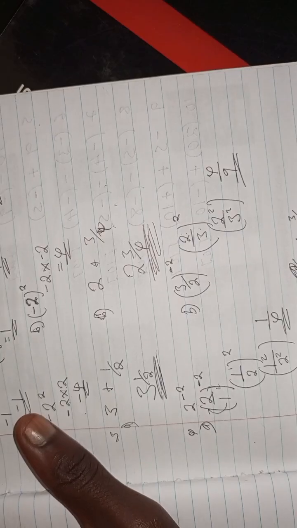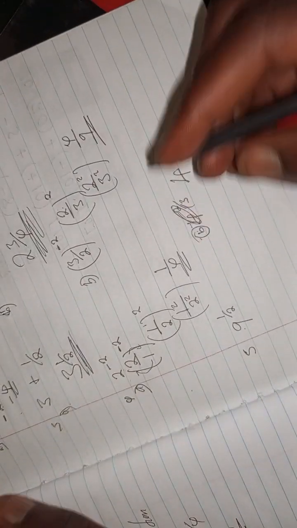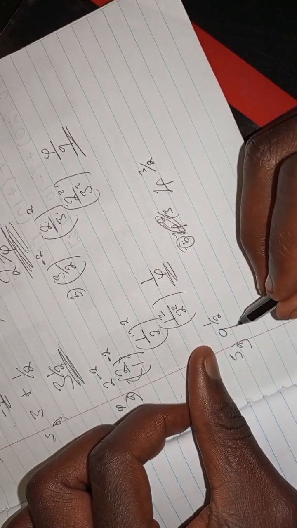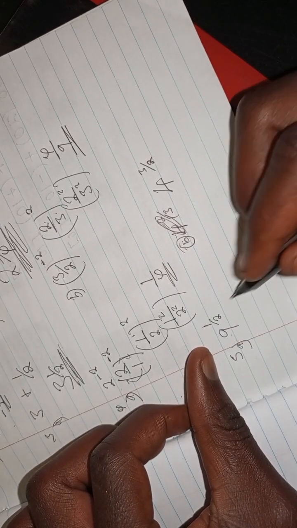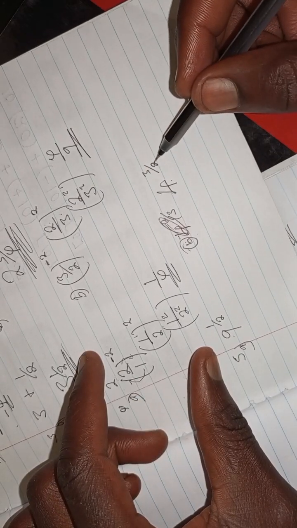So this is going to be our second example. So example A, we have 9 power 1 over 2. Then example B, we have 4 power 3 over 2.